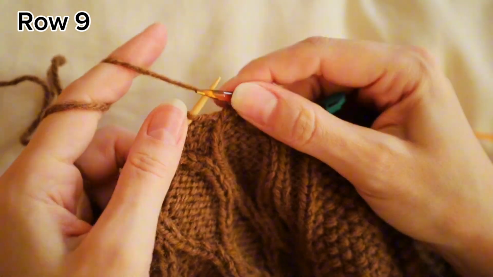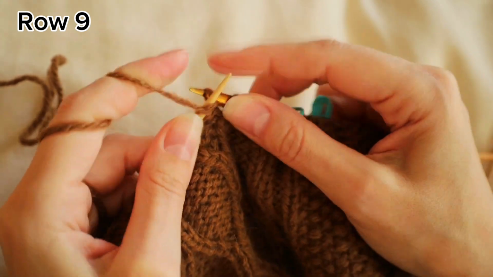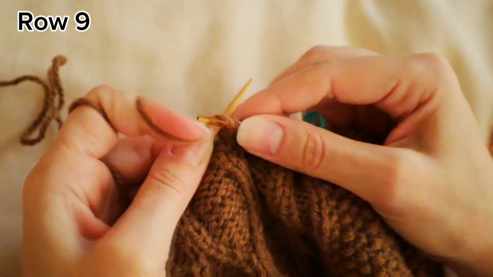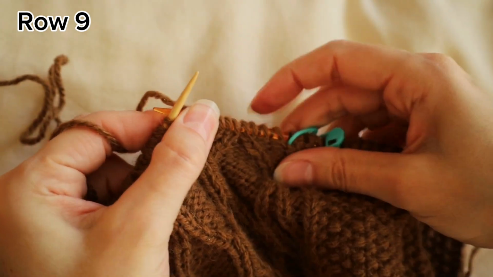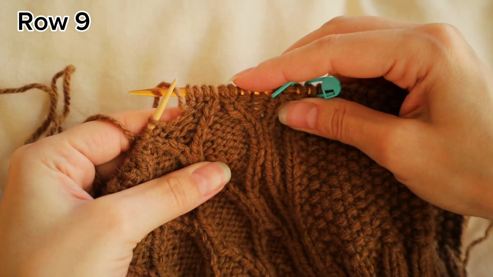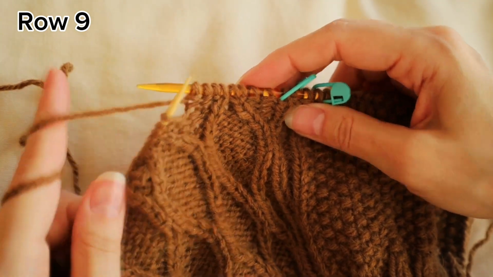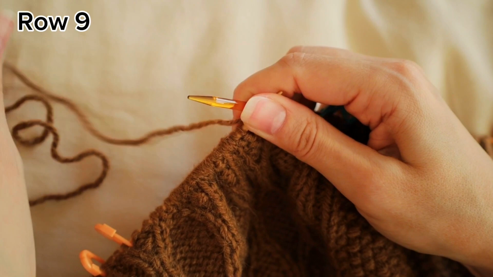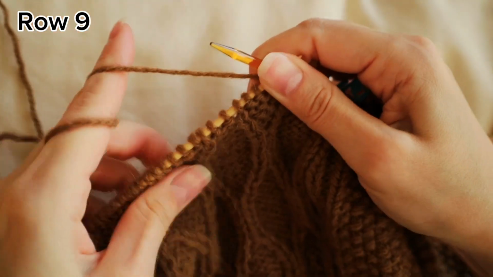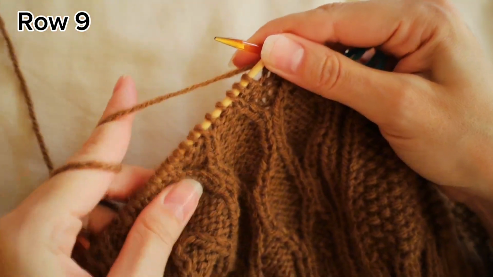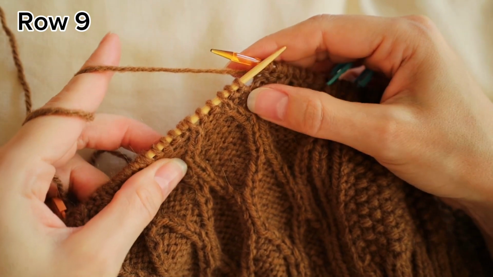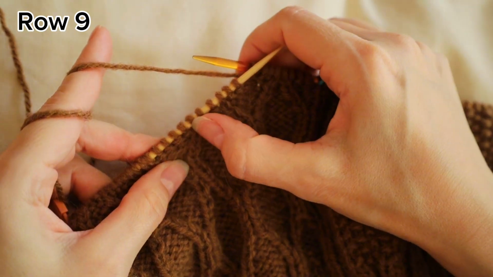Purl the last 2 stitches of the pattern. You've noticed that the pattern consists of rhombus. One of them opens and the other closes, so it is very easy to understand where you need to swap the loops in order to open or close the rhombus.